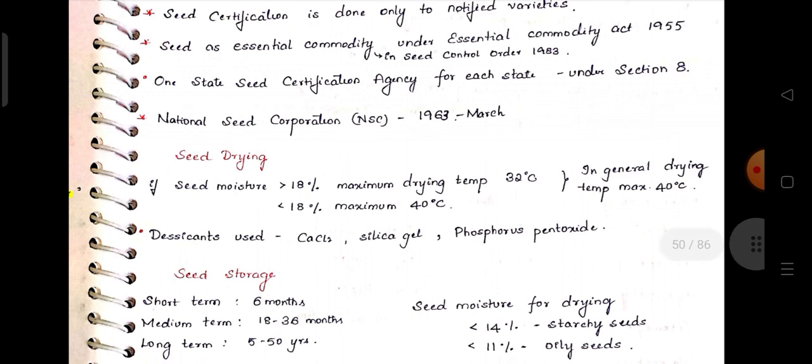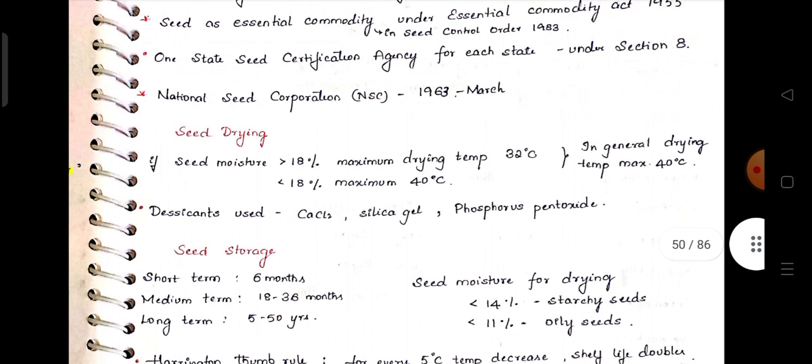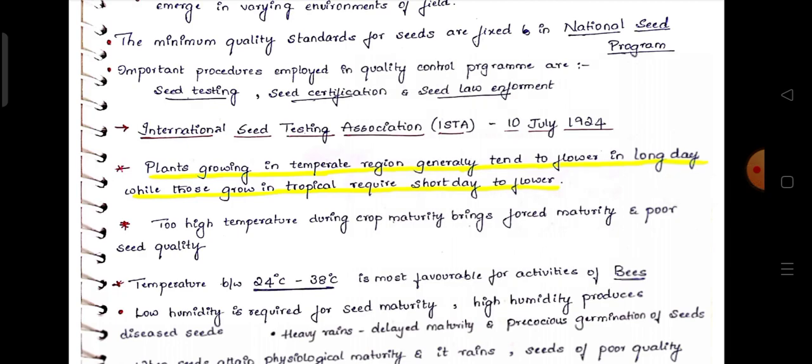Seed drying. If seed moisture is more than 18%, the maximum drying temperature should be 32 degrees Celsius. If less than 18%, 40 degrees Celsius is the maximum seed temperature. In general, the maximum drying temperature is 40 degrees Celsius.